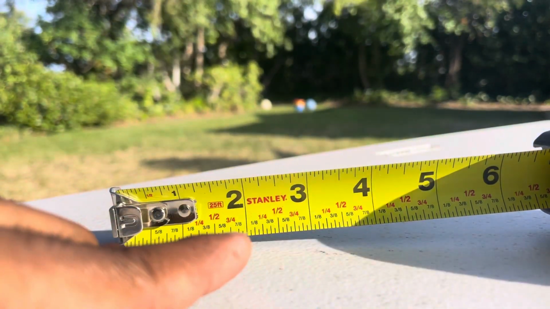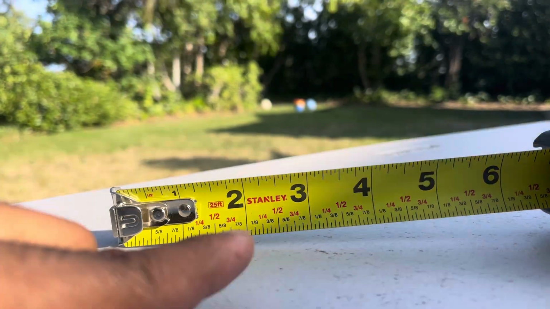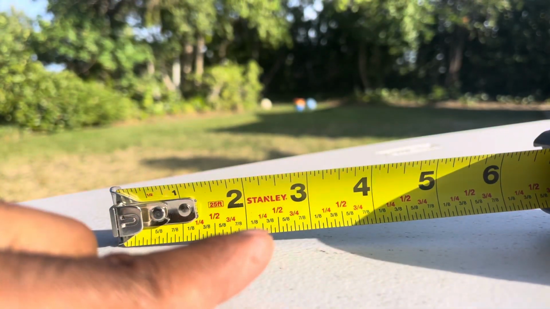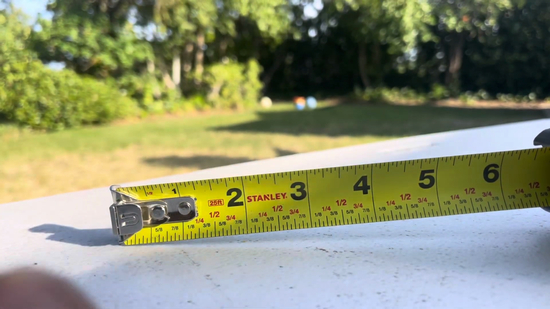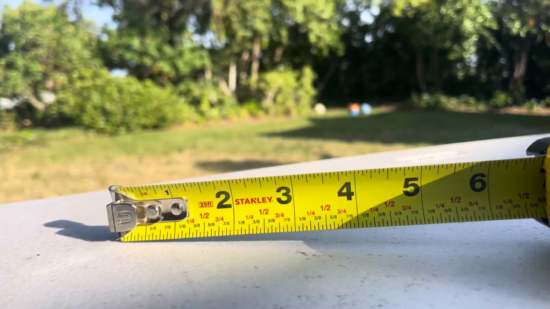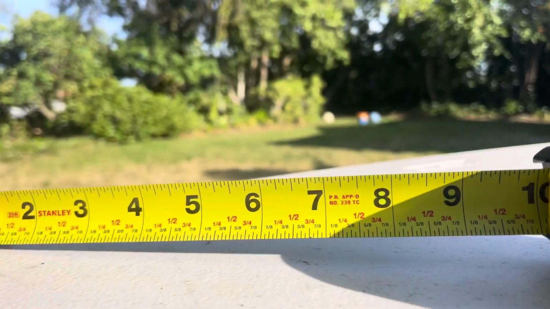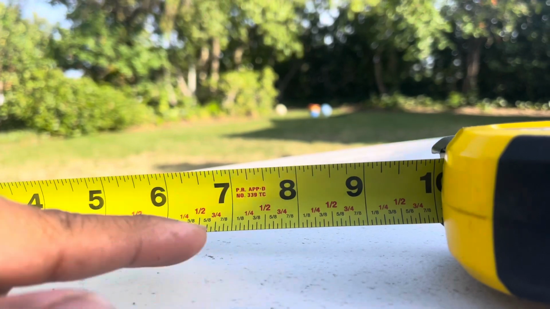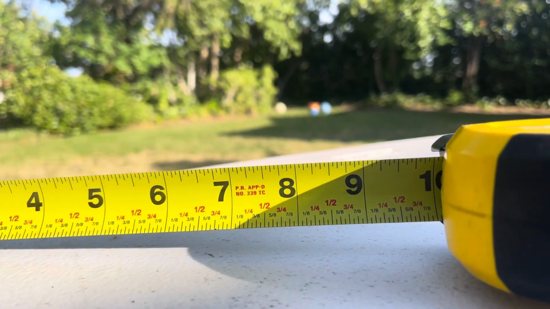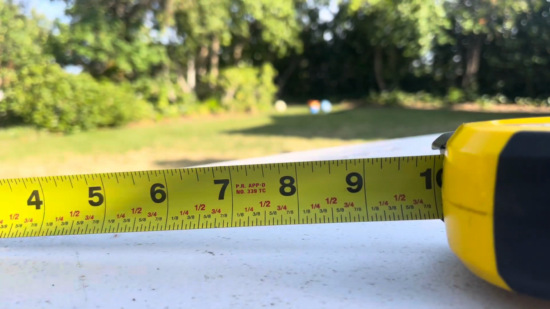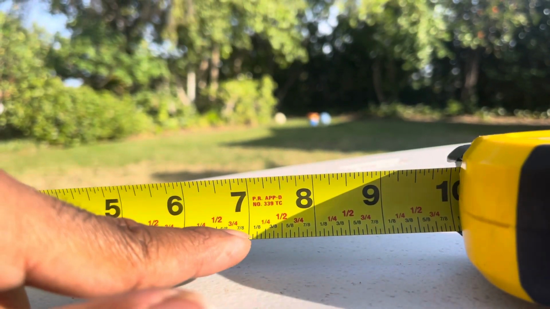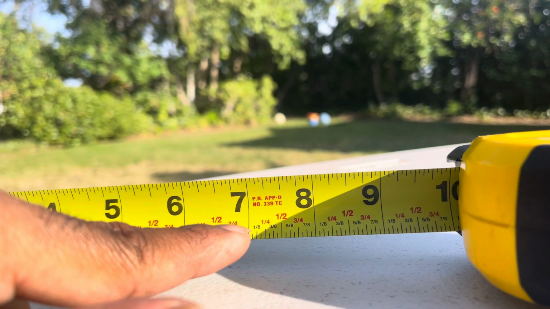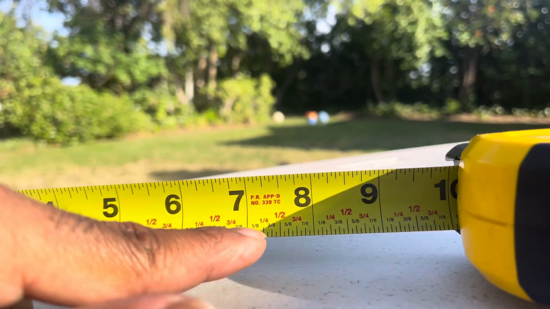So the 7/16 would be 1, 2, 3, 4, 5, 6, 7. It'll be that notch right there. All right, so that's how you read it. So that works with any inch. Okay, so if we said 7 inches and 5/16, where would that be? You go 7 inches and you'll count 5 notches. 1, 2, 3, 4, 5.